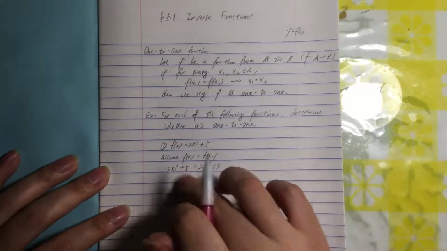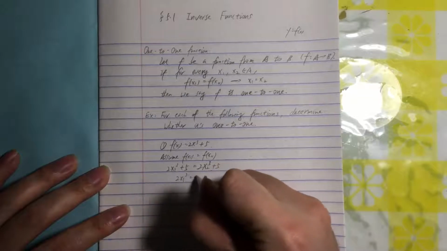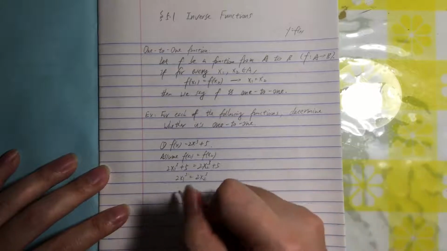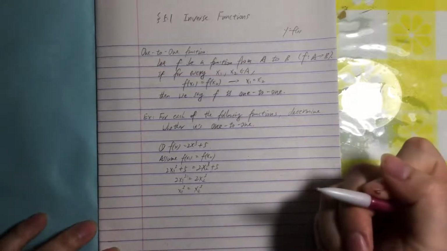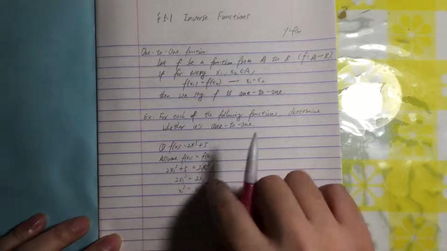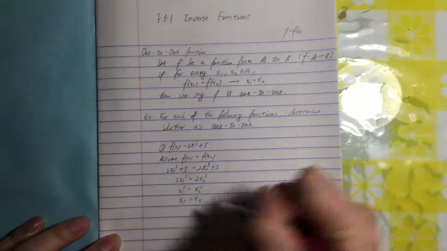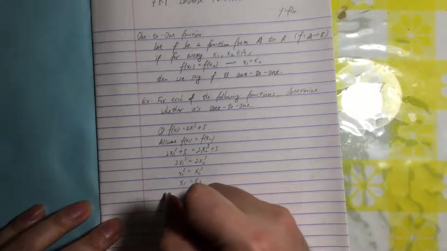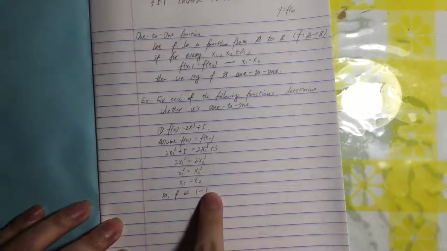What we can try here is I can subtract 5 from both sides. I get 2 s1 cubed equal to 2 s2 cubed. Next, I can divide both sides by 2. I get s1 cubed equal to s2 cubed. Next, I can take cube root on both sides. The cube root cancels power 3. I get s1 equal to s2. Since I proved s1 equal to s2, then function f is one-to-one. Sometimes we write one-to-one like this. Function f is one-to-one.